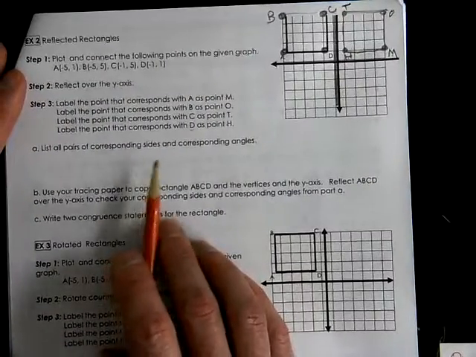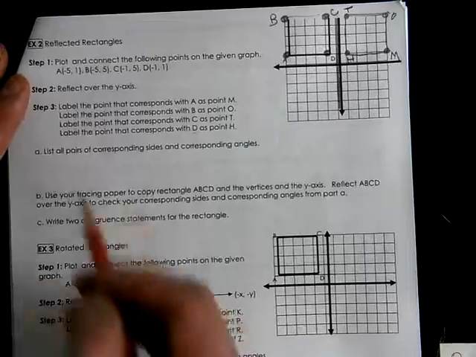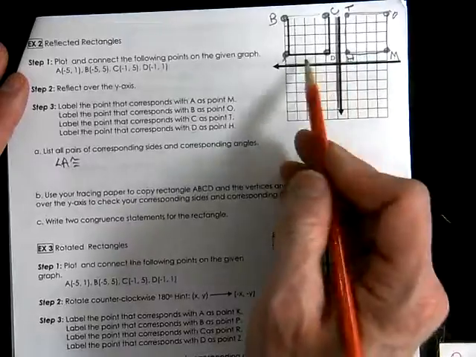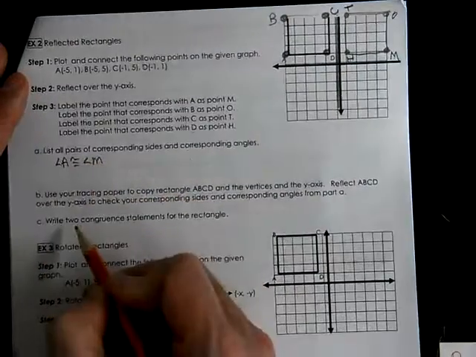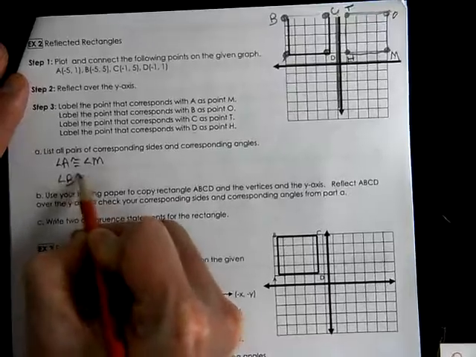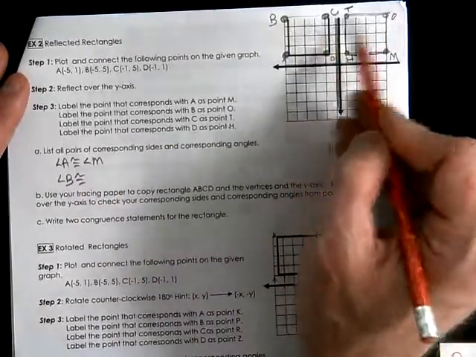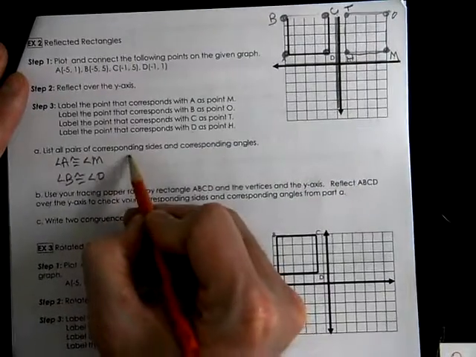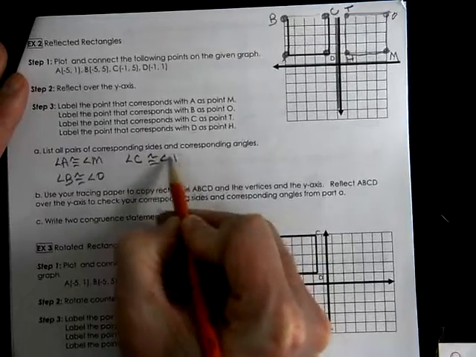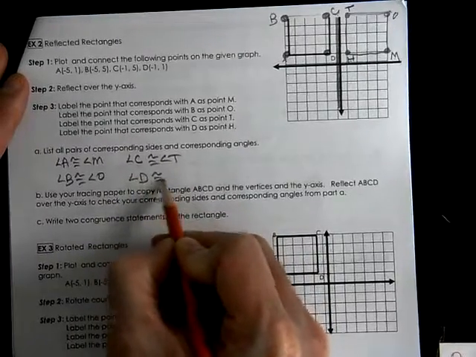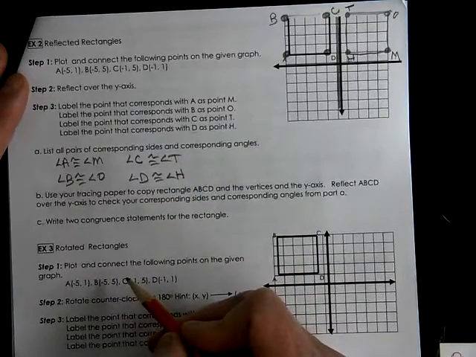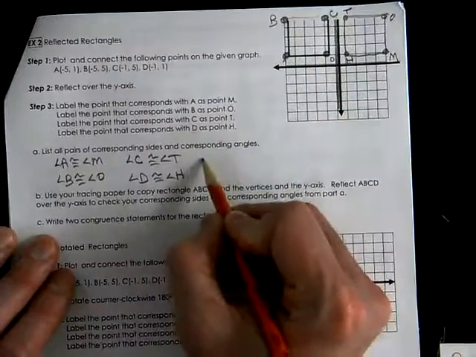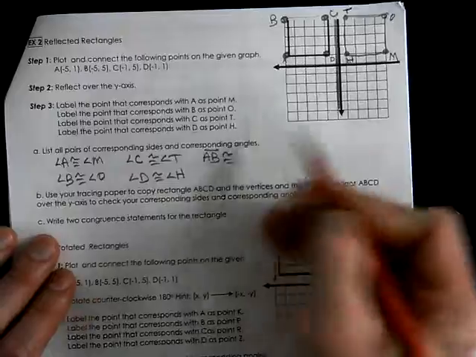So our corresponding parts. We know that angle A was corresponding, and in these cases they're going to be congruent to angle M. Angle B is corresponding, and in these cases is going to be congruent to angle O. Angle C is congruent to angle T, and angle D is congruent to angle H. In terms of the sides, AB is going to be congruent.